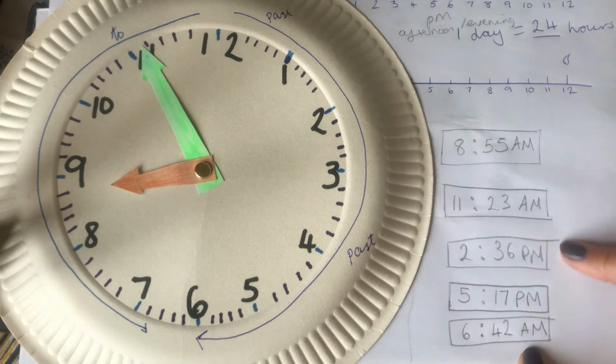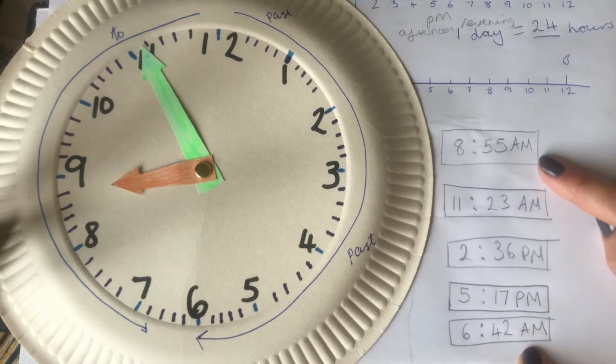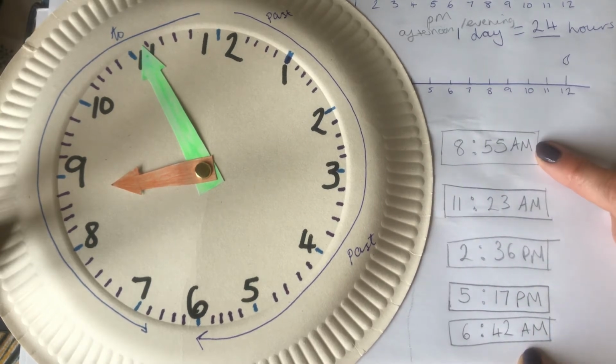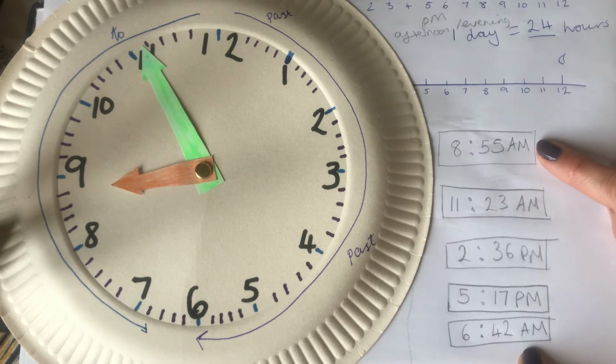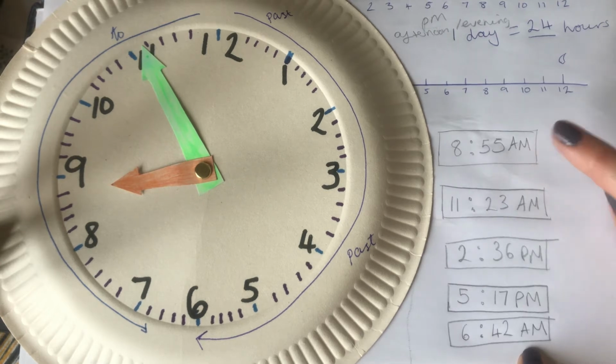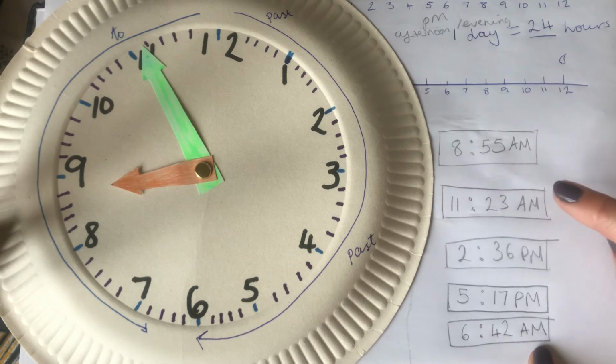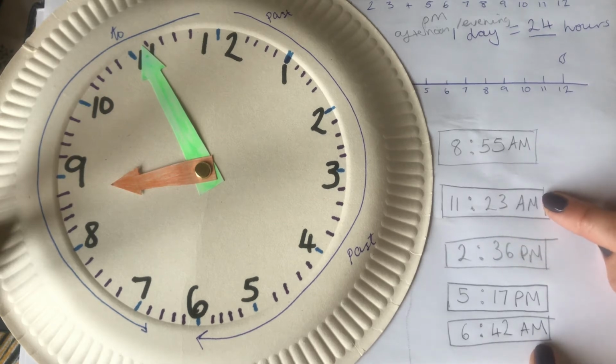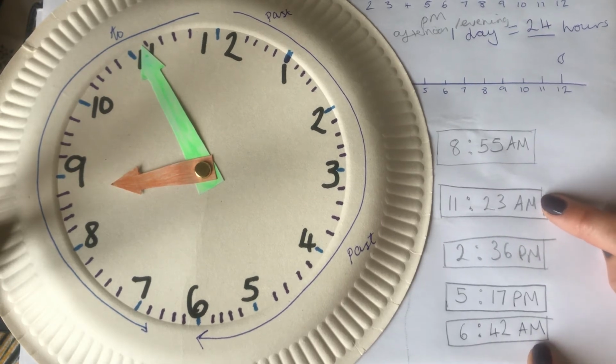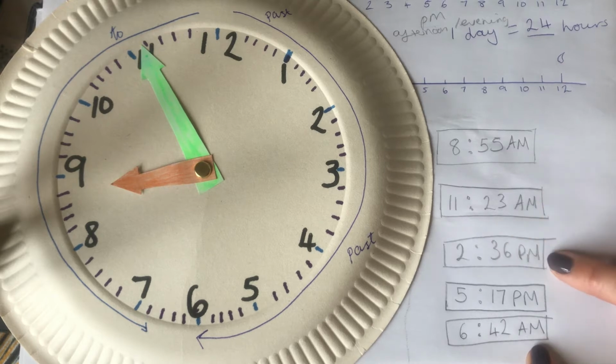So we've got all of these different times. Have a think about what you might be doing at this time, if it was a school day, or if it's not a school day. Maybe you'd be up early doing some exercise, getting ready for some Joe Wicks, or maybe you're having some breakfast, or having a nice snooze or going for a walk. 11:23, it's before lunchtime. Maybe you're doing some activities or you're chilling.